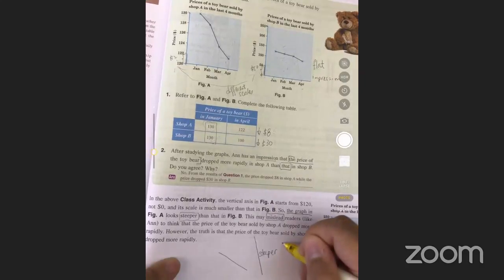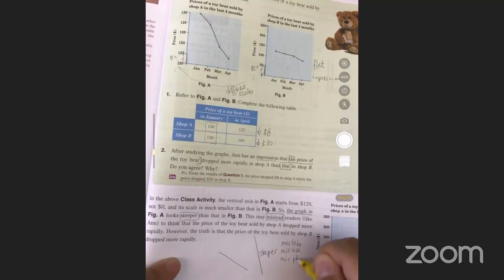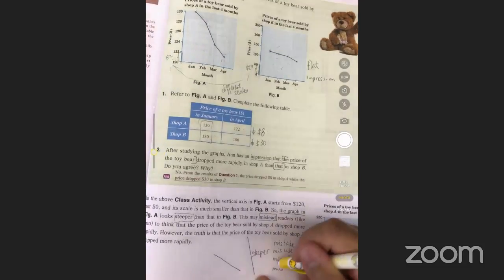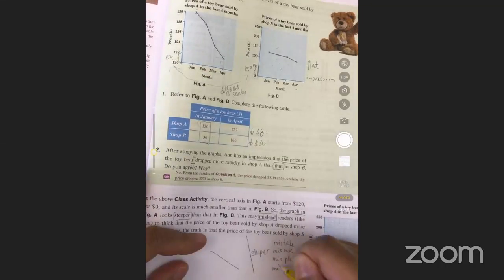Okay, do you still remember last time I talked about these words: mistake, misuse, misplace, and here mislead. And then here it means something.